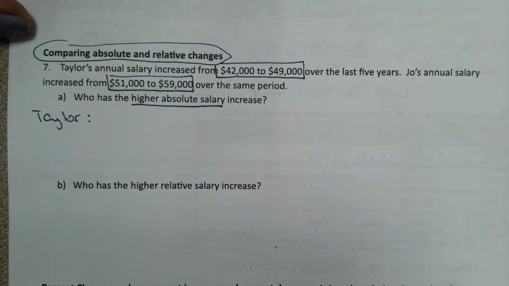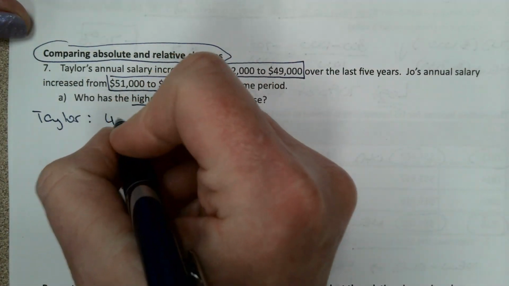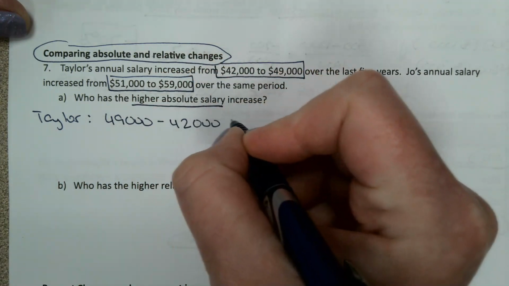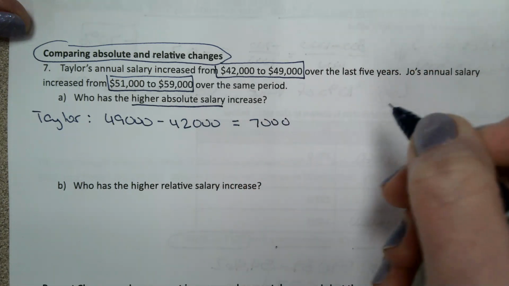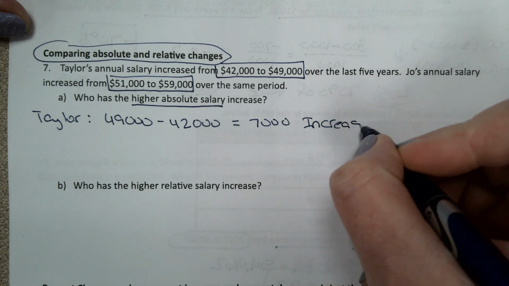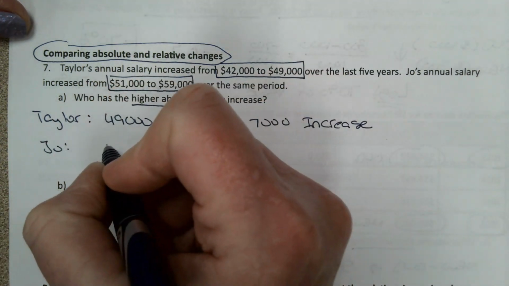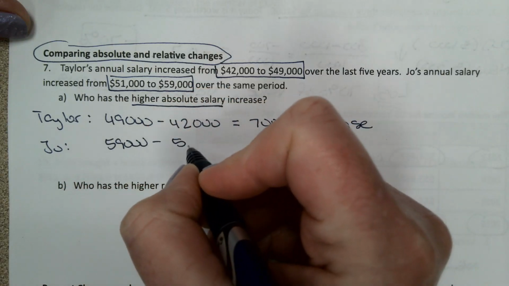So for Taylor's, an absolute just means that you just subtract. So we're going to take 49,000 minus 42,000. And so this person had a $7,000 increase. Joe went from 51,000 to 59,000.